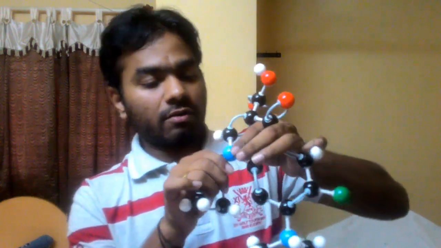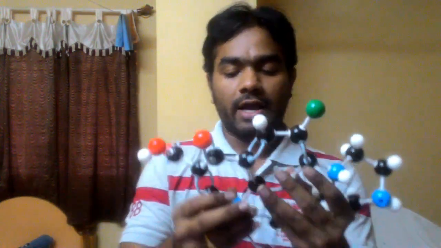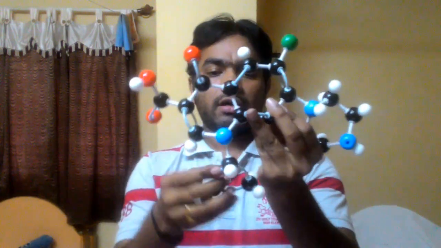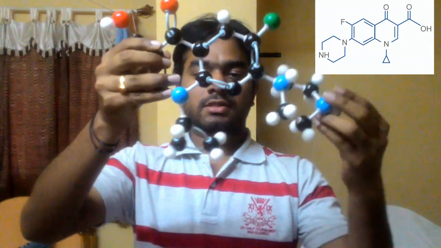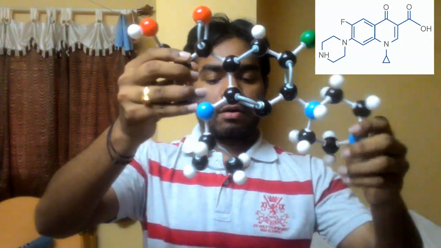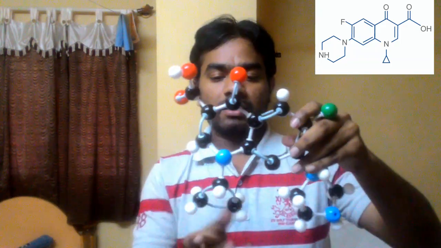So at the first position of the nitrogen, I have attached a cyclopropyl ring. So this becomes ciprofloxacin. The word ciprofloxacin means that the cyclopropyl ring is present. So this is the ciprofloxacin drug.